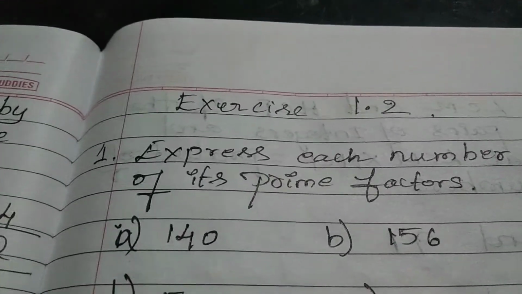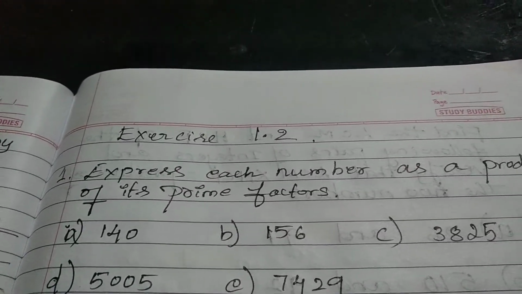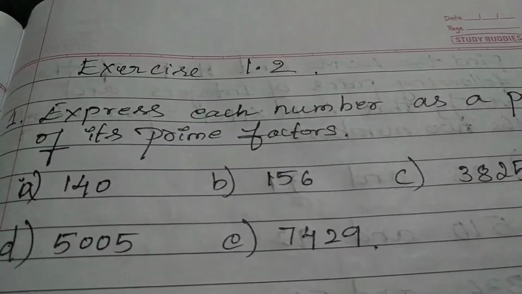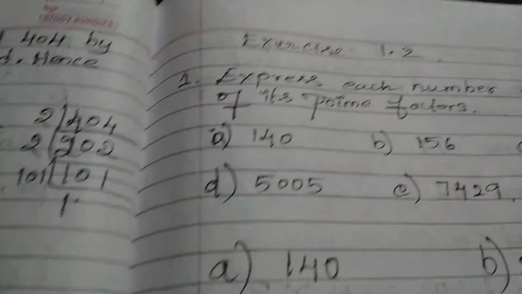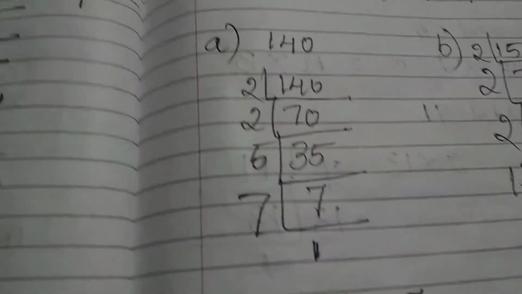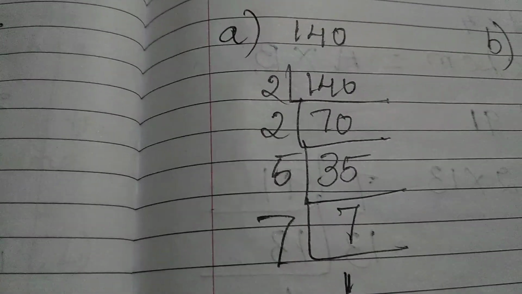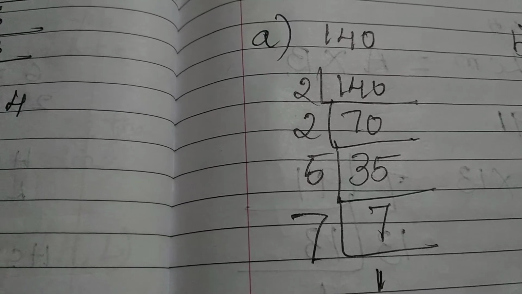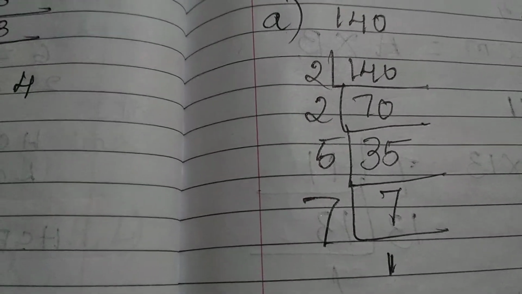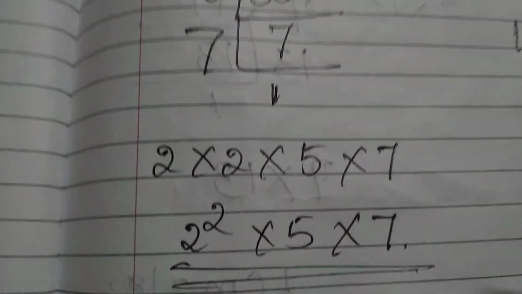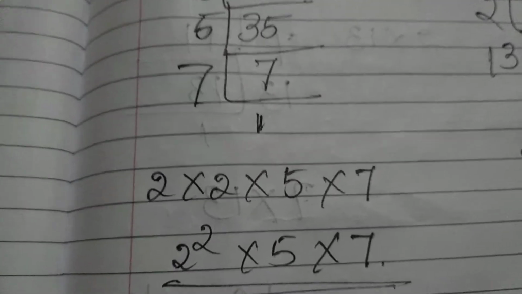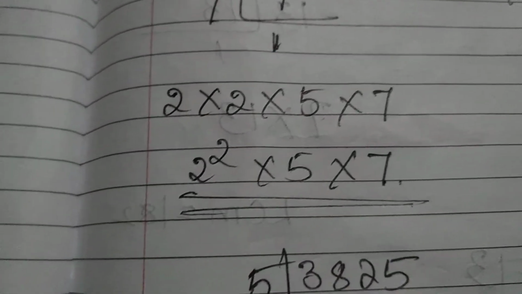Okay. The next is exercise 1.2. Come to exercise 1.2. First question: express each number as a product of prime factors. It's very easy. Now we'll do one by one. 140. Here I have done 140. Look at that. 140, from 2 it's 70, from 2 it's 35, then 5 sevens are 35. So 2 into 2 into 5 into 7, that is 2 square into 5 into 7.